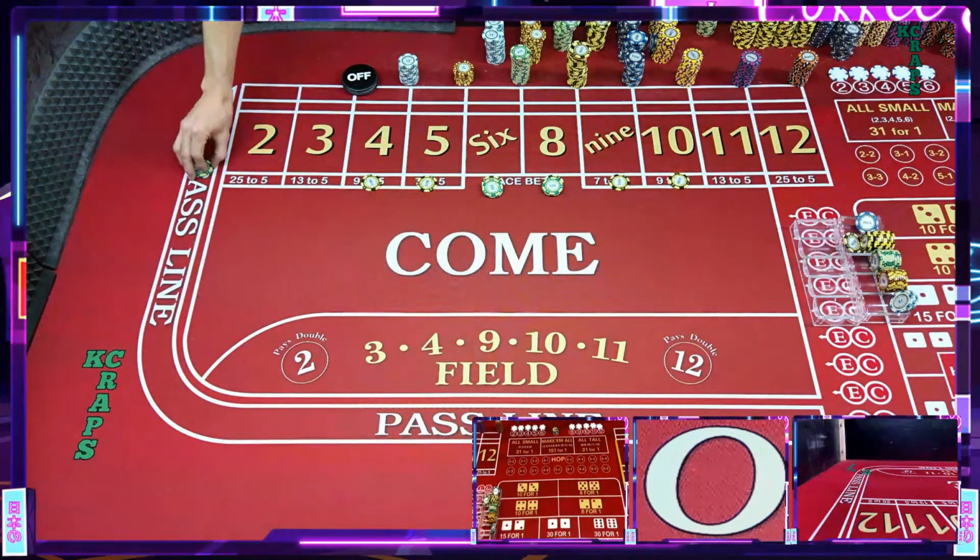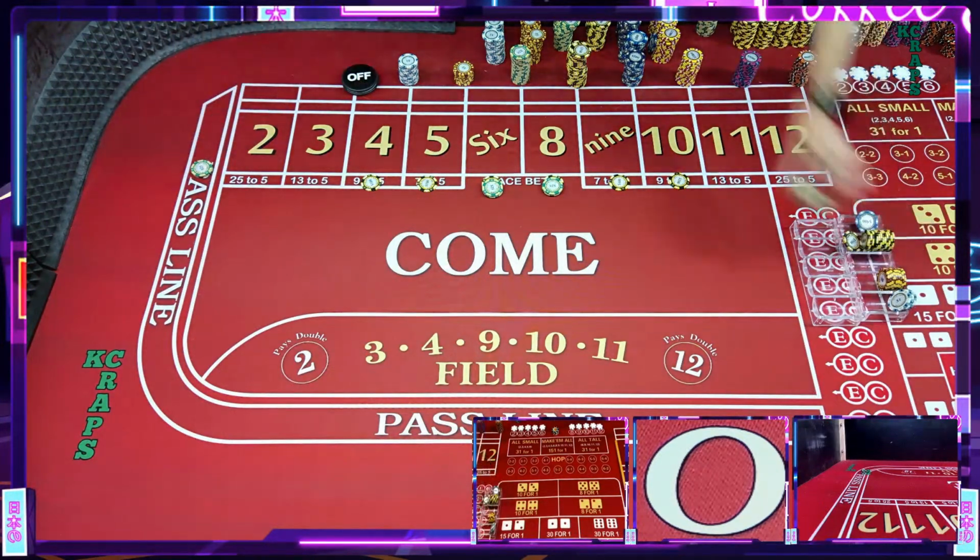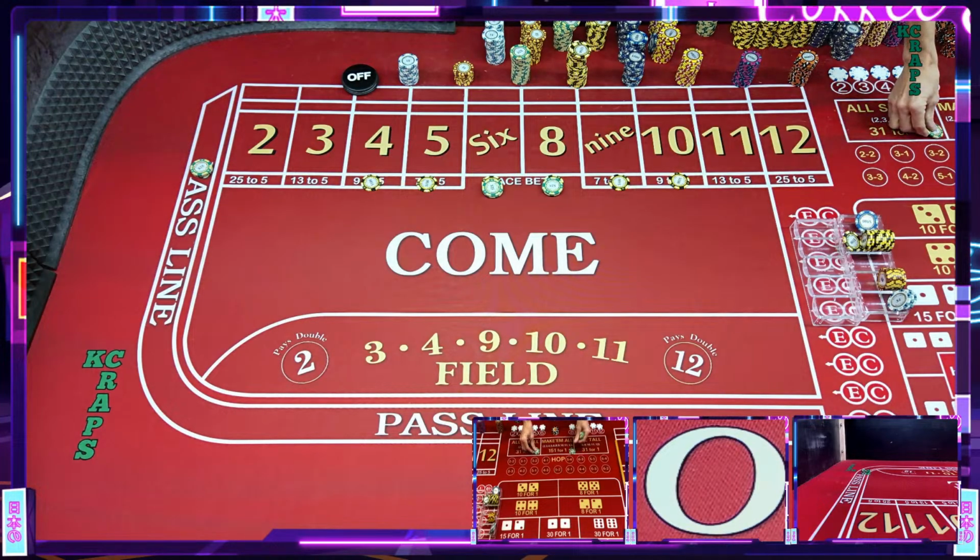You know what? I'm going to go 75 on the pass line because I'm going to go quarter on the ATS. And the reason I'm going to do that is now that I've gone 4 throws, I had 4 rolls, and I've hit the smalls twice.